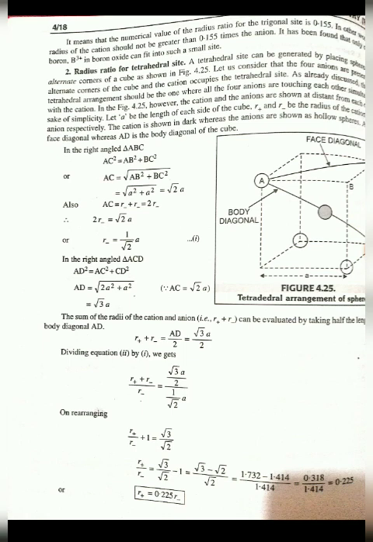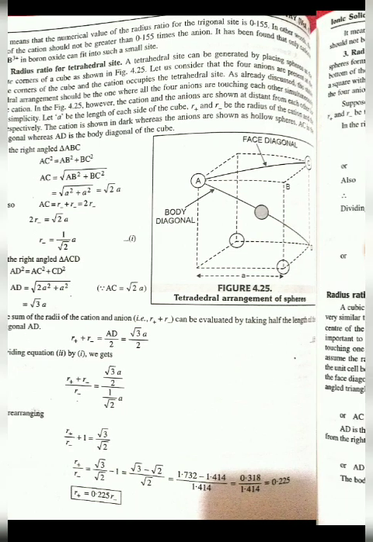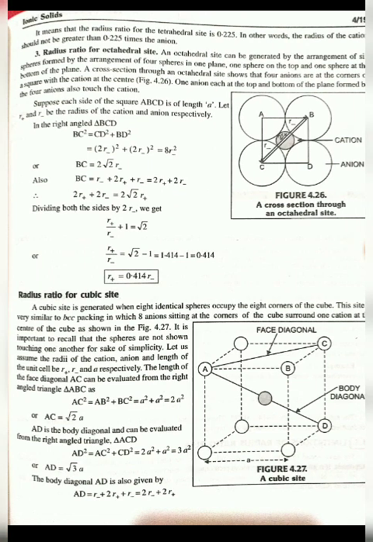R positive upon R negative is equal to root 3 upon root 2 minus 1, which is equal to root 3 minus root 2 upon root 2, which is equal to 1.732 minus 1.414 upon 1.414, which is equal to 0.318 upon 1.414, which is equal to 0.225, or R positive is equal to 0.225 R negative. It means that the radius ratio for the tetrahedral site is 0.225. In other words, the radius of the cation should not be greater than 0.225 times that of the anion.